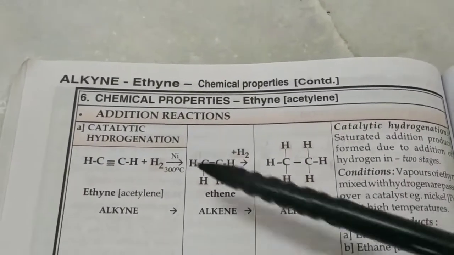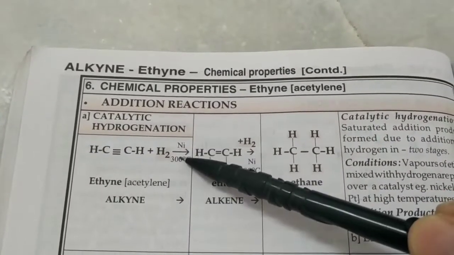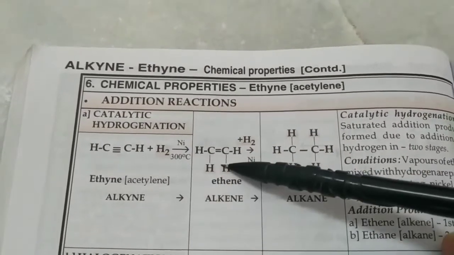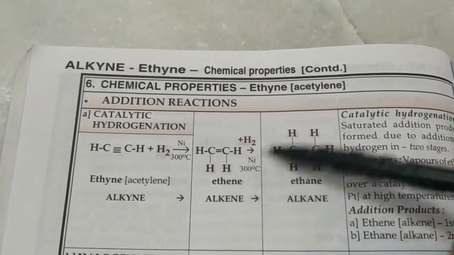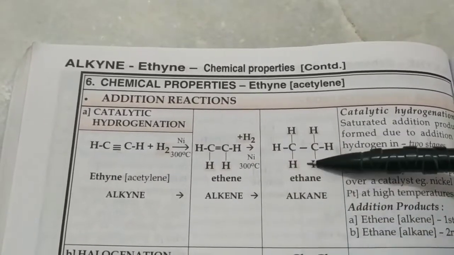First of all, we have catalytic hydrogenation. So if we add hydrogen in the presence of nickel at 300 degrees Celsius, it will become ethene. So the triple bond has been broken, one bond has been broken and has become a double bond. And if we add further hydrogen, which was done in the previous section, then we get a saturated hydrocarbon, ethane.